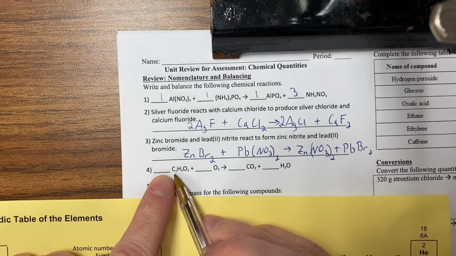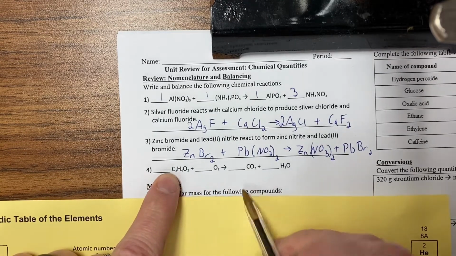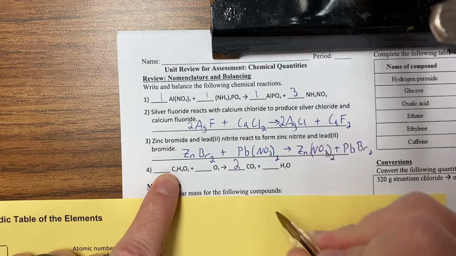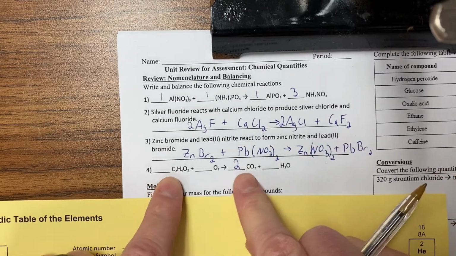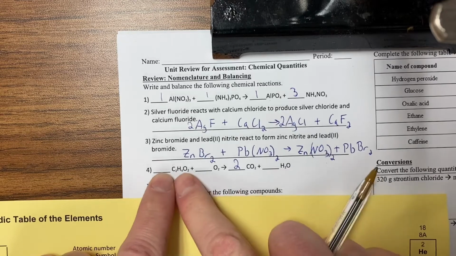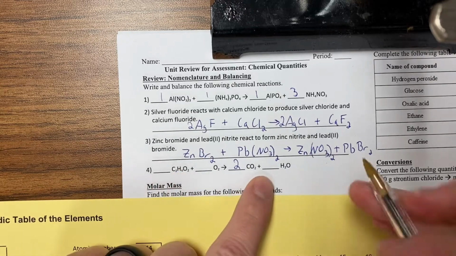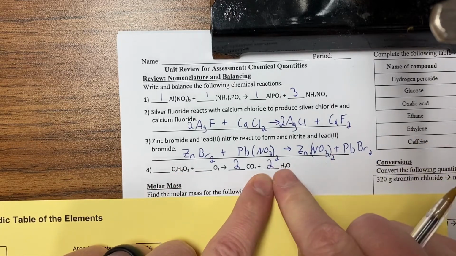So I see that I have 2 carbons right there, only have 1 carbon right there. So I'm going to start off just listing I have 2. So now I have 2 carbons on each side. Now I have 4 hydrogens here, but I only have 2. So I put a 2 right there, it gives me 4 hydrogens.